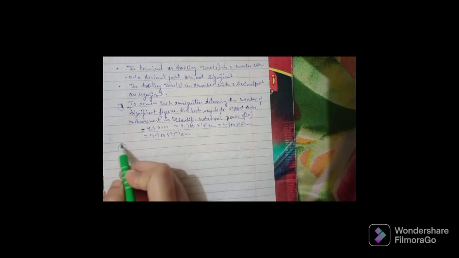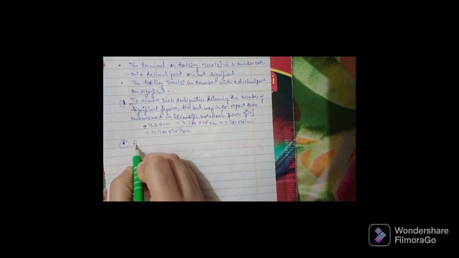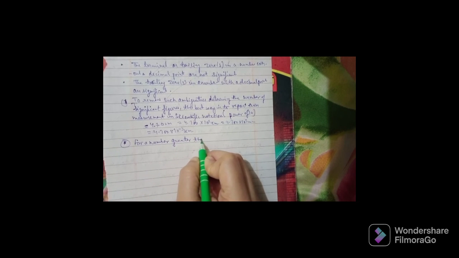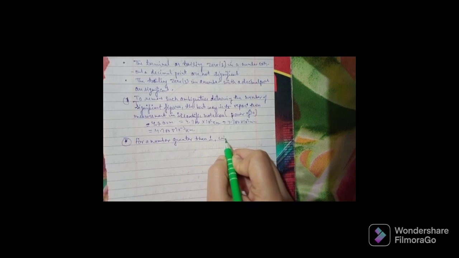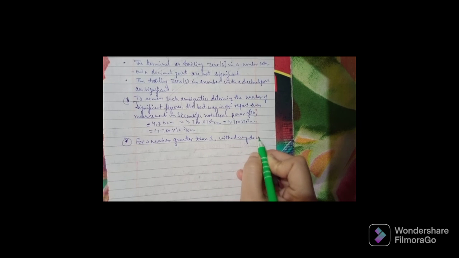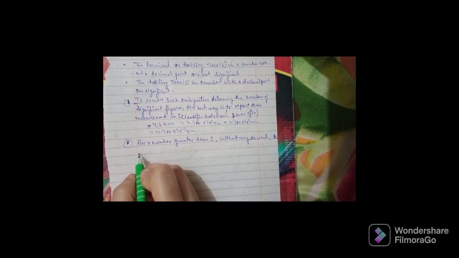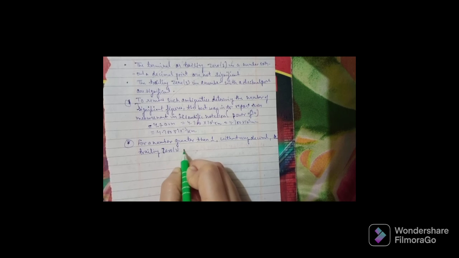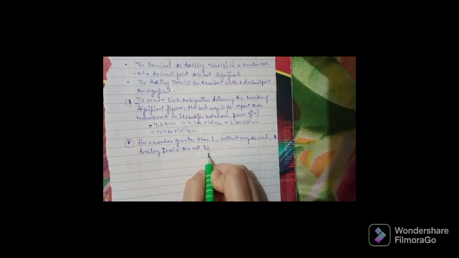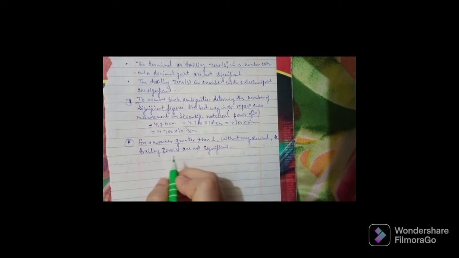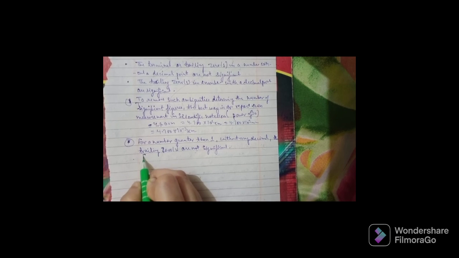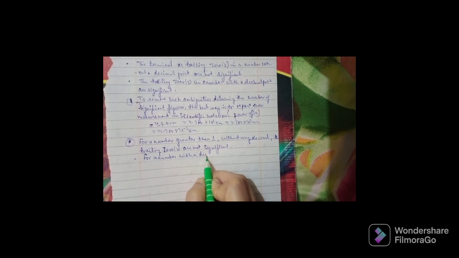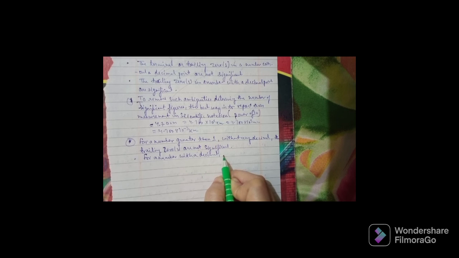Like for this, we have: for a number greater than 1 without any decimal, the trailing zeros are not significant. The other rule is for a number with a decimal, where the trailing zeros are significant.